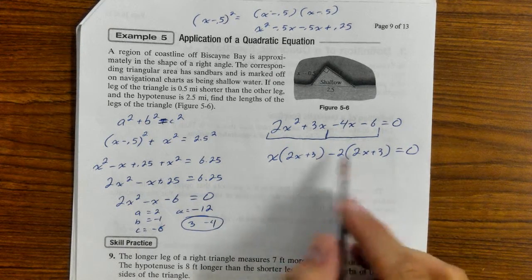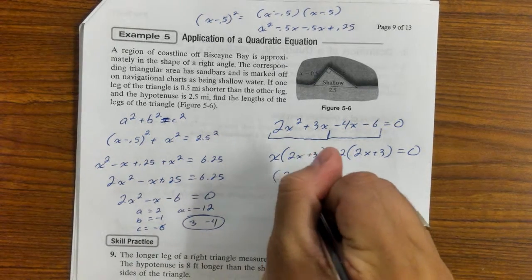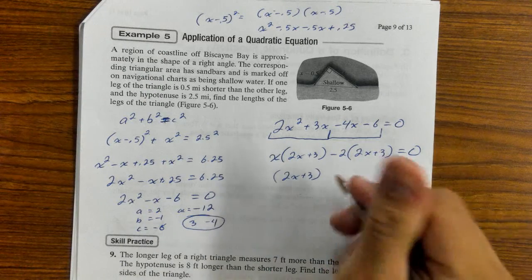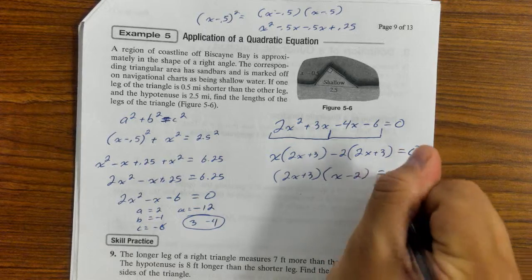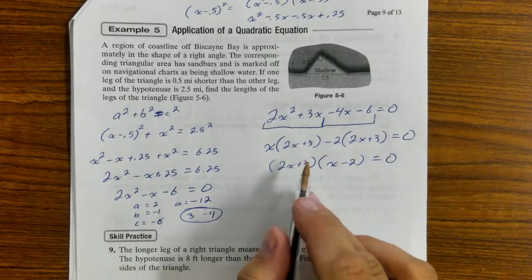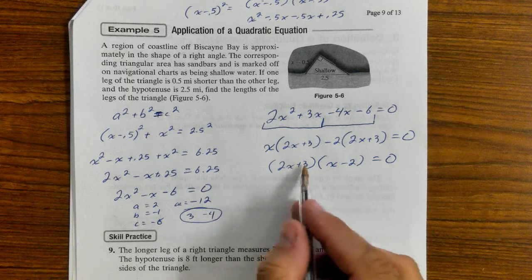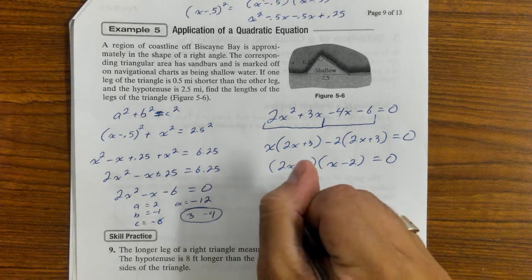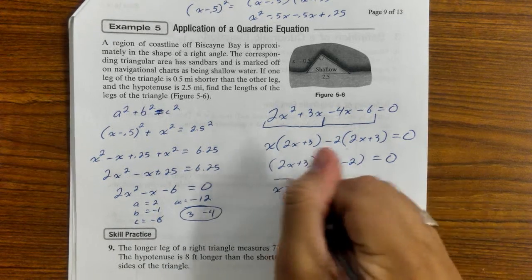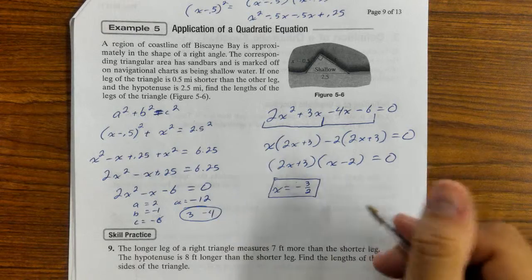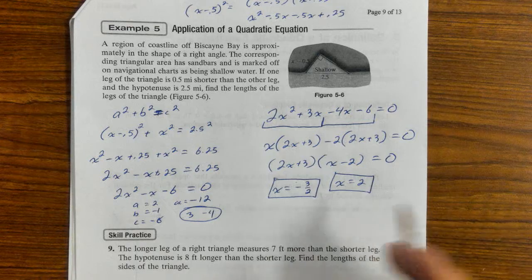So now this binomial has a common factor of 2x plus 3. So 2x plus 3 is going to get factored out. And in the other parentheses is what's left, x minus 2, set that equal to 0. Now that my factors are set equal to 0, I can write my solutions down. The solution for the first factor is going to be x equals negative 3 over 2. And that's the solution, so I'm going to put that in a box. The solution for my second factor is going to be x equals 2. I put that in a box as well.